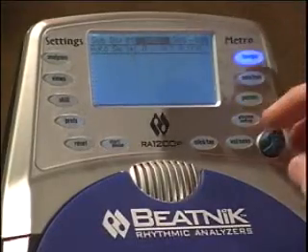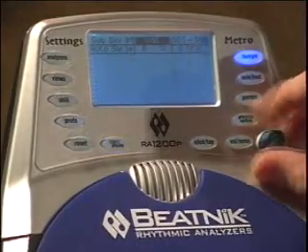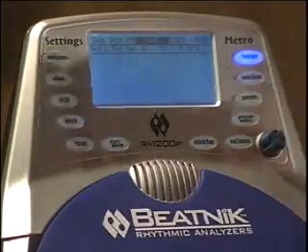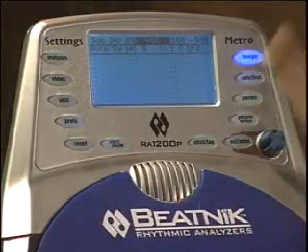We can speed that up a little bit. Push the tempo button. There's 100 beats per minute. Practice your shuffle.